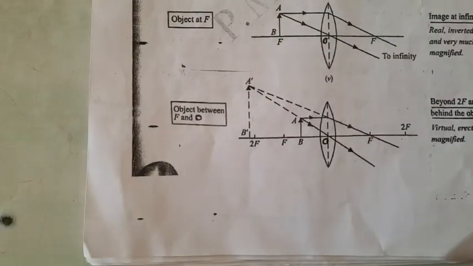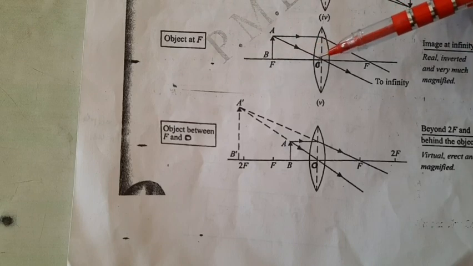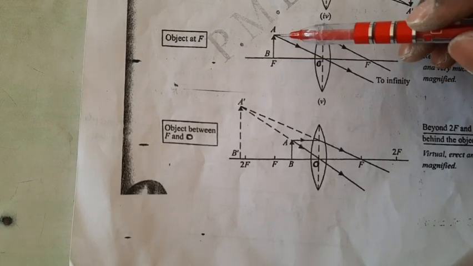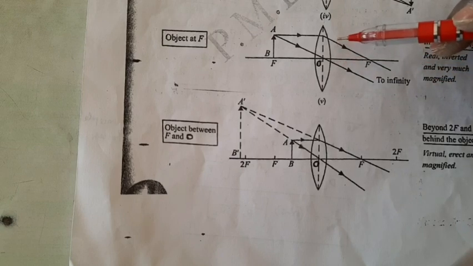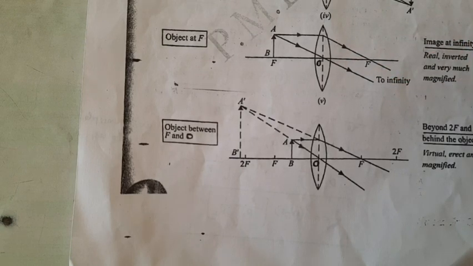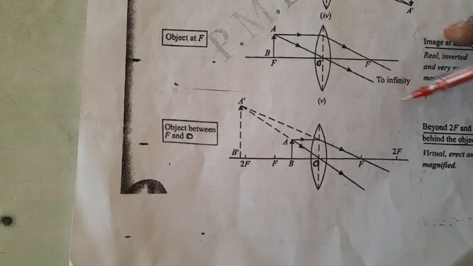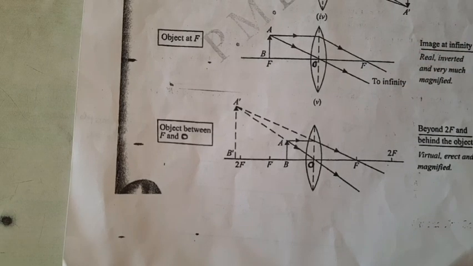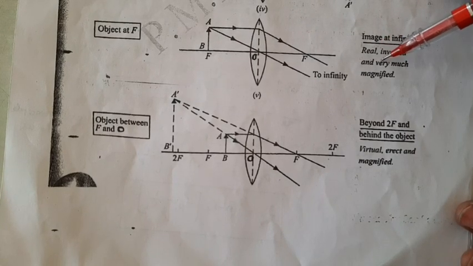And next, when the object is at F, at the principal focus, AB is our object and the image forms at infinity, meaning the emerging rays do not meet at a finite distance. A ray parallel to the axis passes through F, and a ray through O passes directly, and here they are not meeting, they are moving parallel. Parallel rays may meet at infinite distance. So here the image is at infinity, it is a real, inverted image, and the size is very, very large.